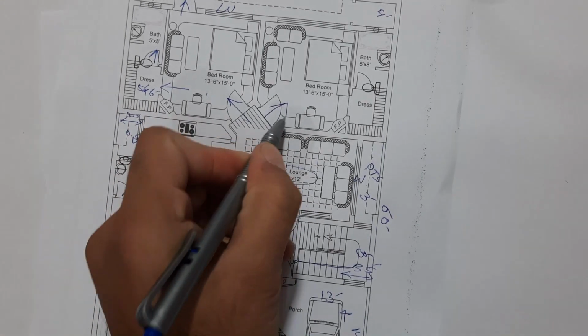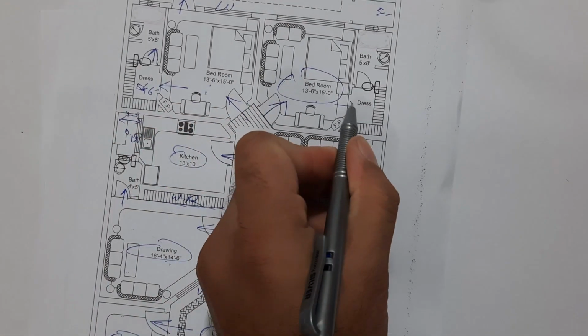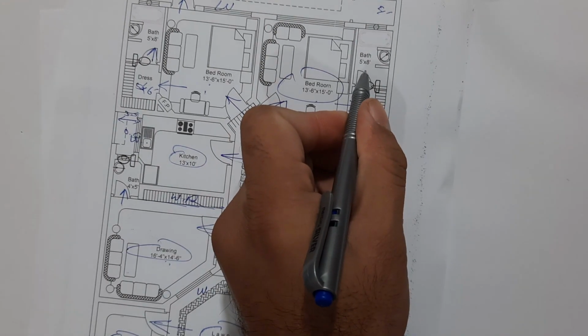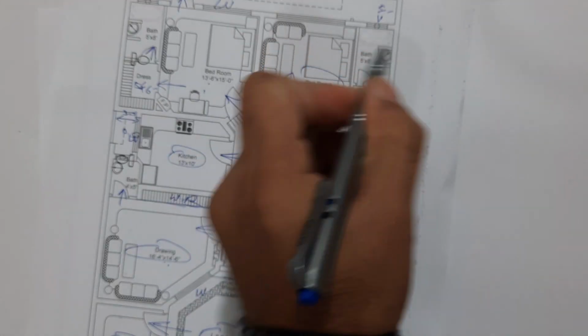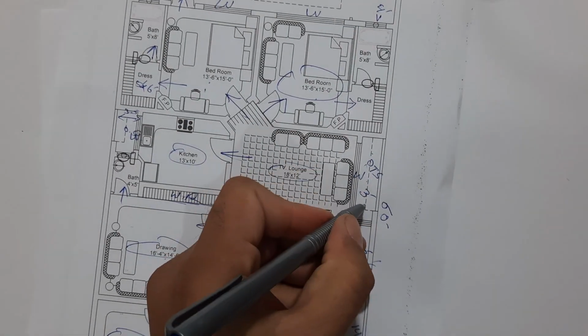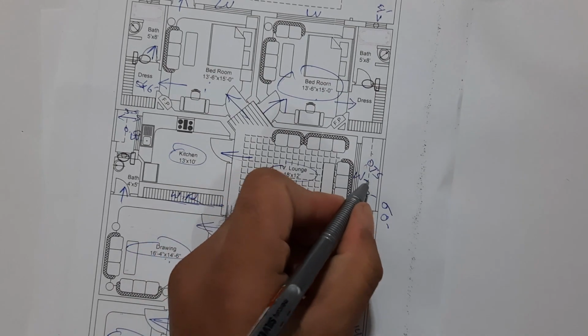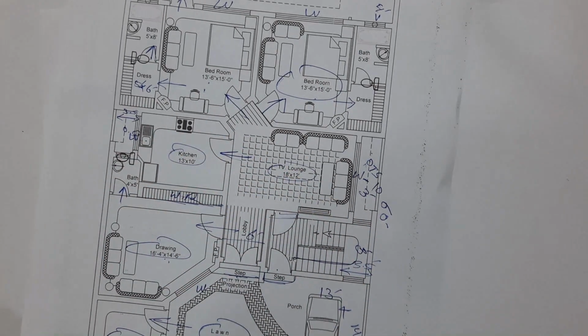The next one is this bedroom. Size is same, as you can see this room size is also same, and this is bath. Size is 5 by 8 feet. This is its ventilation. This is its window. As you can see, we have a big window for this TV lounge which width is 10 feet. As you can see clearly.